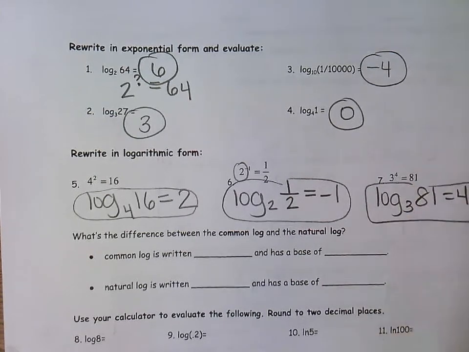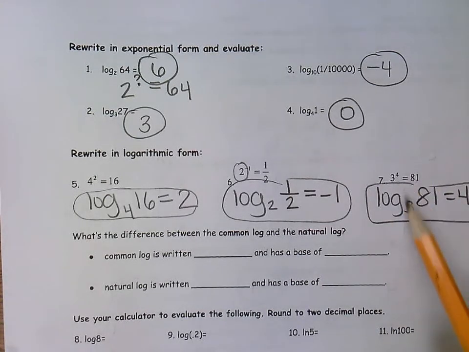So it seems pointless right now to change them back and forth. But when we're solving them or putting them into inverse form, you need to be able to go back and forth between these two forms pretty fluently.